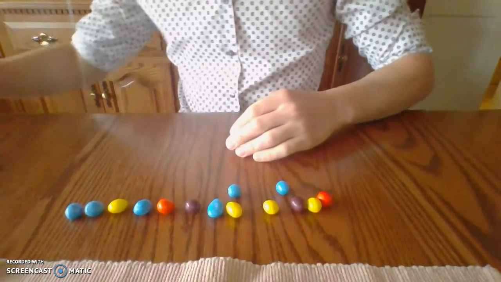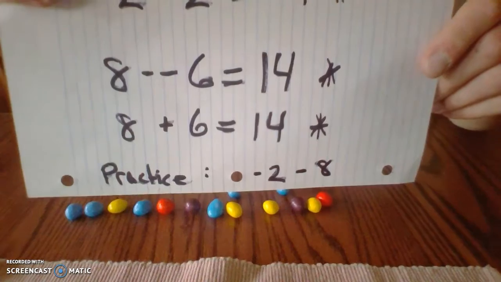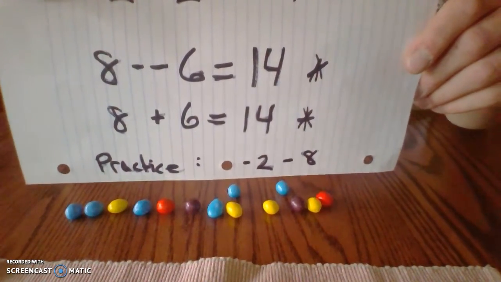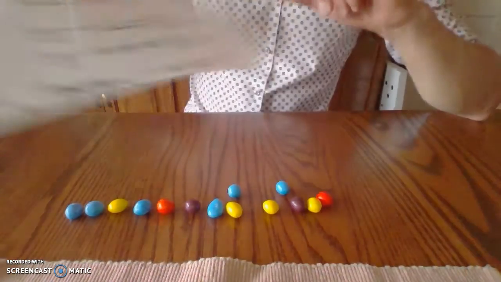I have here a practice problem for you: negative 2 minus 8. I'll let you try that on your own, and feel free to use the manipulatives or your own M&Ms.